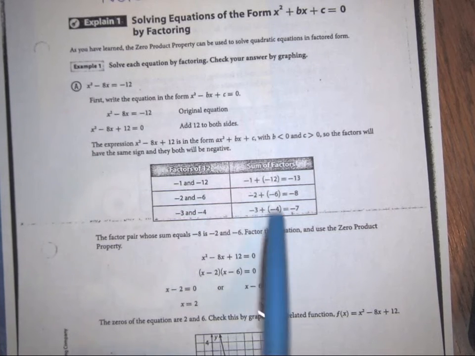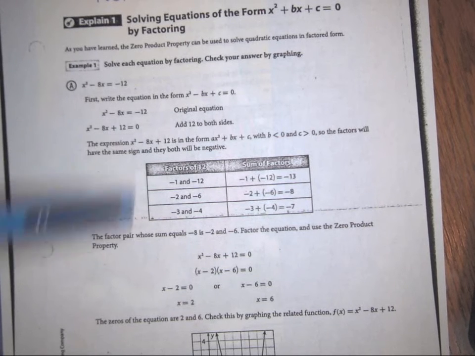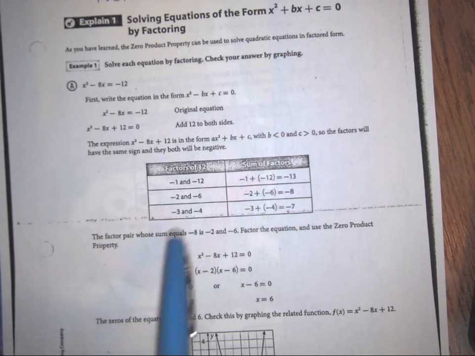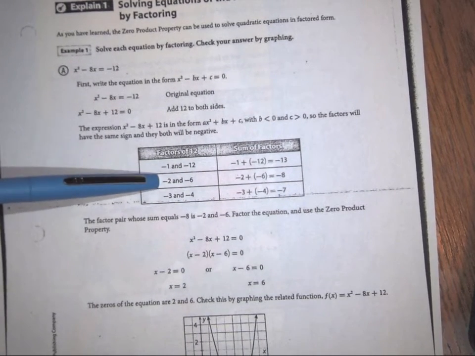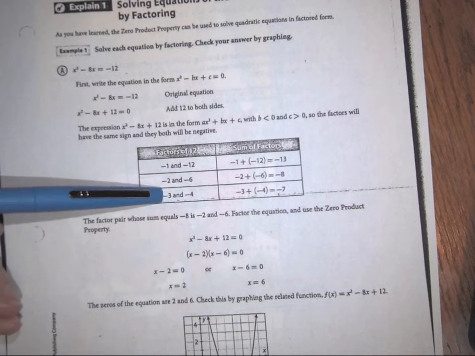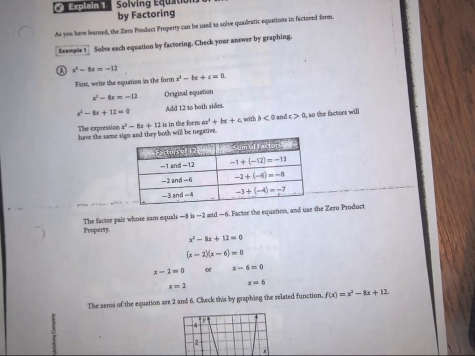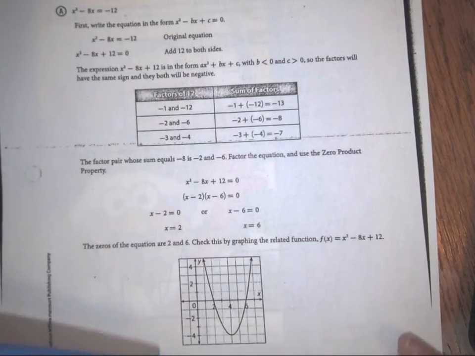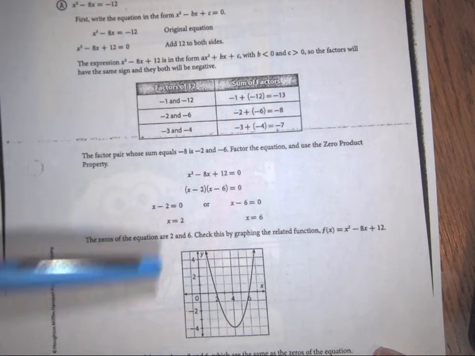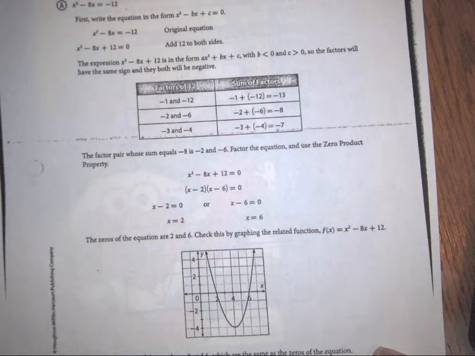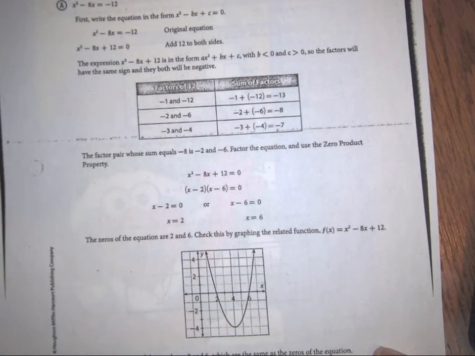Okay? So, because our c term is positive but b is negative, my factors are actually both going to be negative, so that their sum is negative. So factors of 12 that are negative 1 and negative 12, negative 2 and negative 6, negative 3 and negative 4. We can see here that the only one with a sum of negative 8 are the negative 2 and negative 6. So we use that to rewrite our function as a product of binomials, x minus 2 and x minus 6. We solve for x and we get x equals 2 and x equals 6.